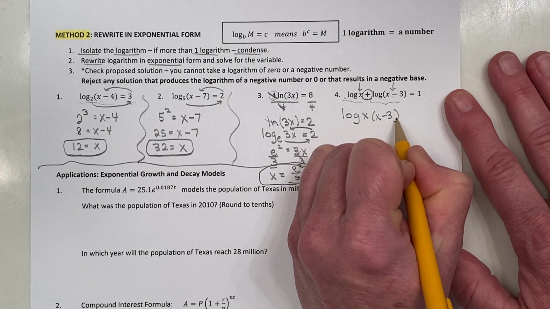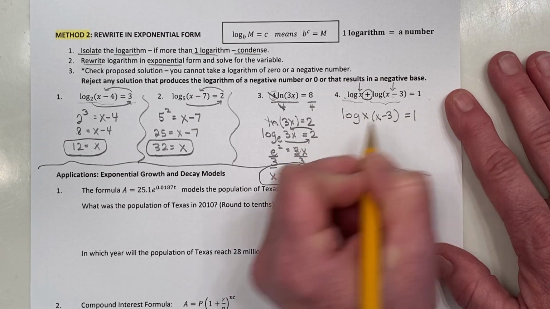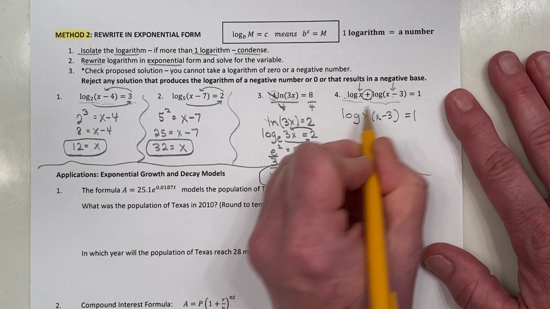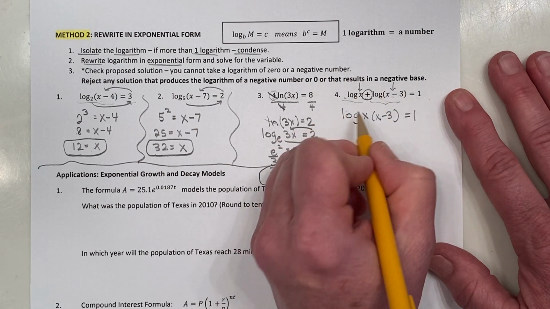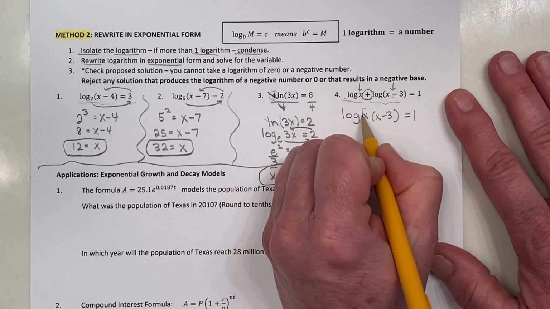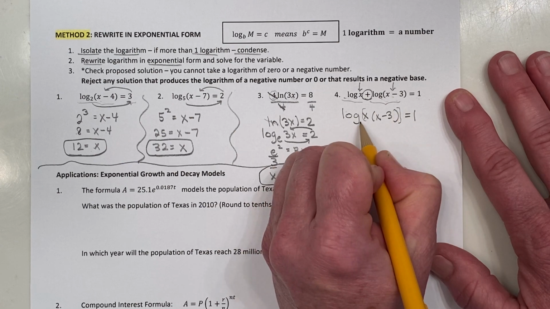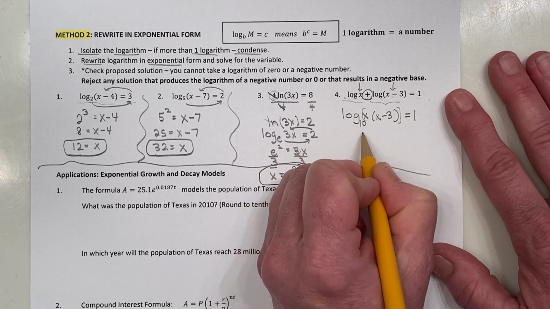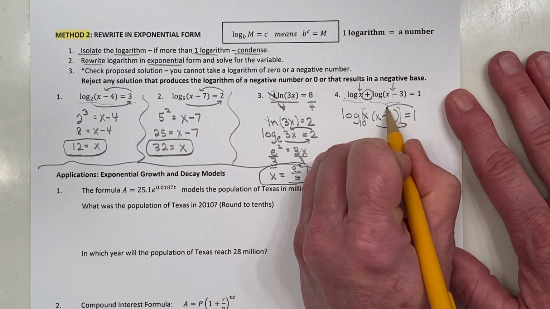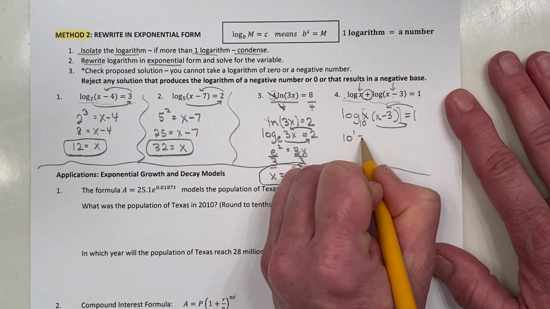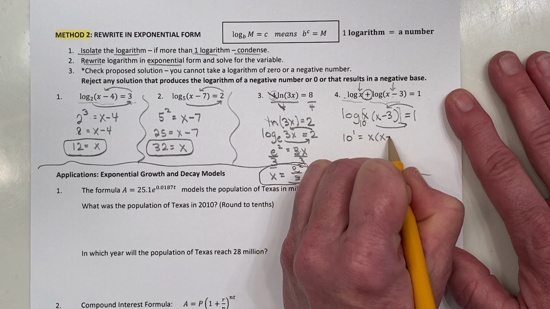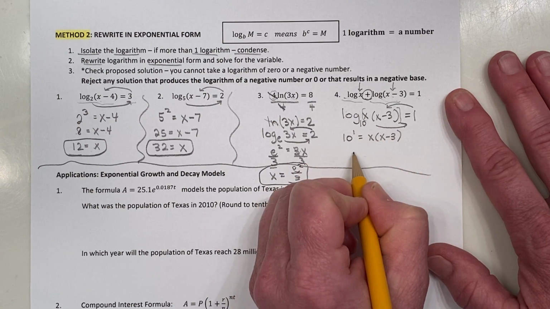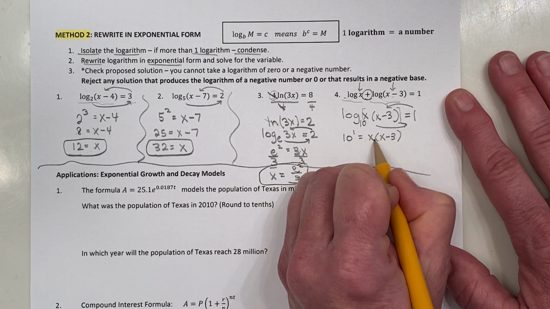I'll distribute x in my next step. Okay, so what's the base? Well, if I'm changing it to an exponential, so right now we kind of have this going on. If I'm going to change it to an exponential, remember without a base, the understood base is 10. So I'm going to have 10 to the first equals x times quantity x minus 3. So next move, distribute the x in.